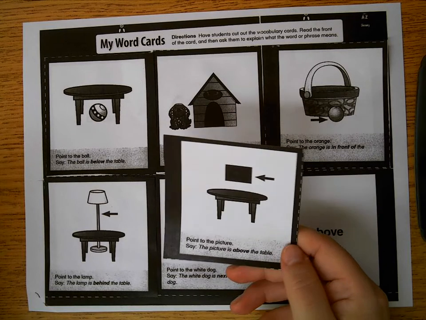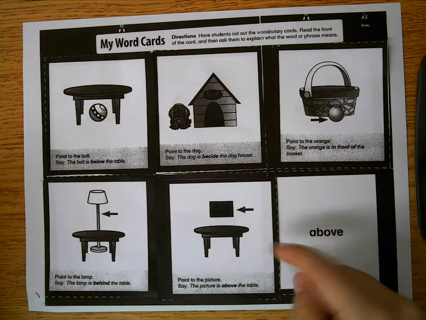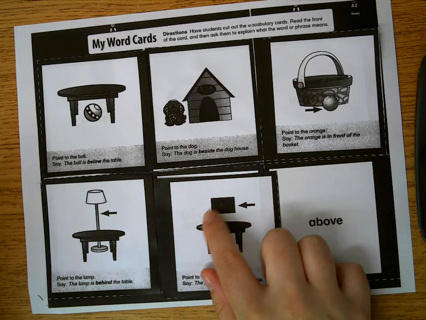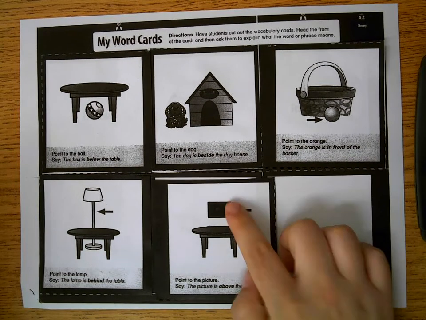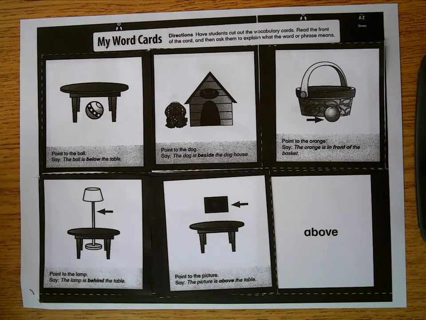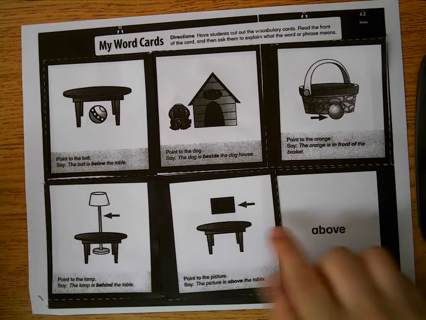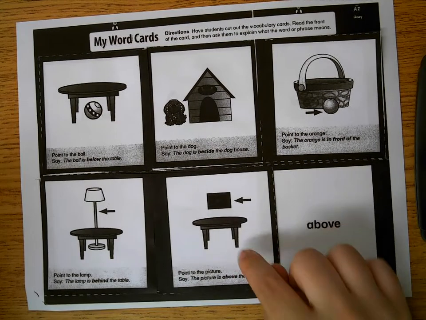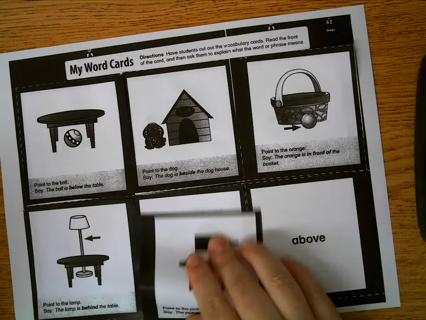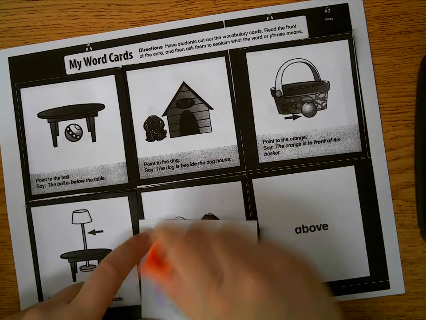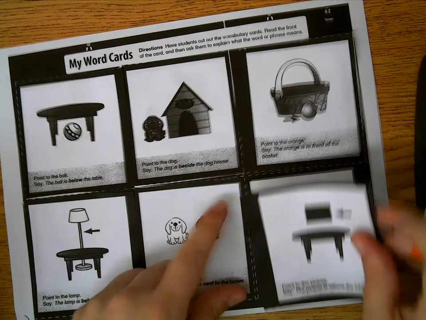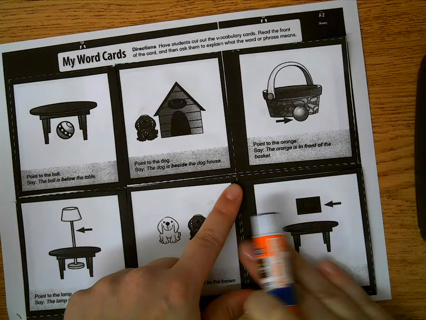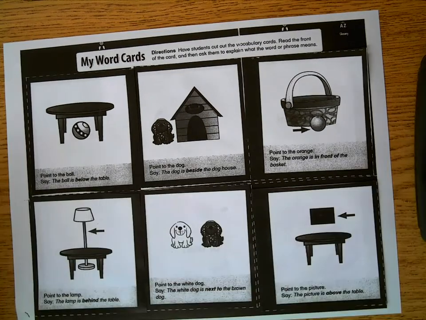So this picture here, let's see. We're looking at this table, and then there's a little piece of artwork. When we copied this paper, it got a little dark, but there is a little piece of artwork above the table. Oh, I think I just said the word. So this would mean that this picture is above the table. So let's glue this last picture onto this last spot. Pause if you need to.